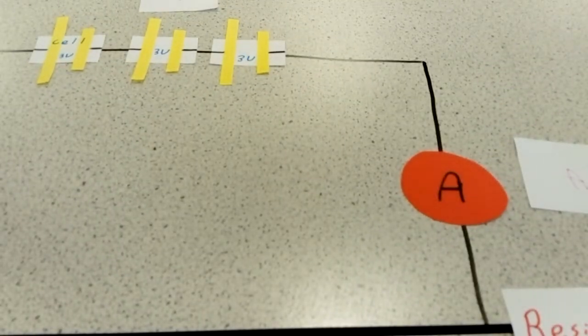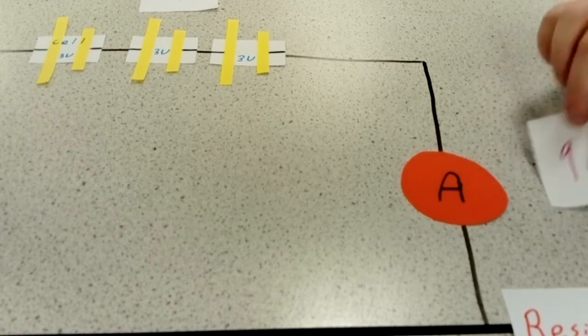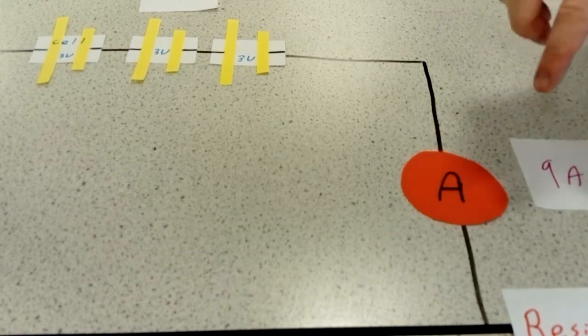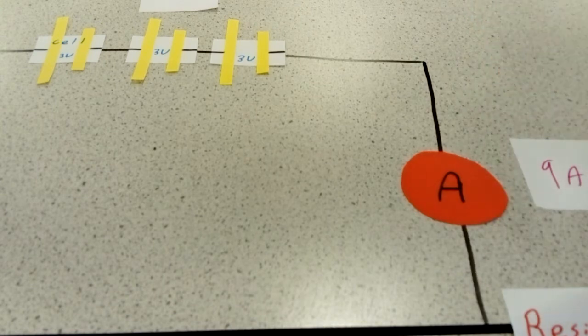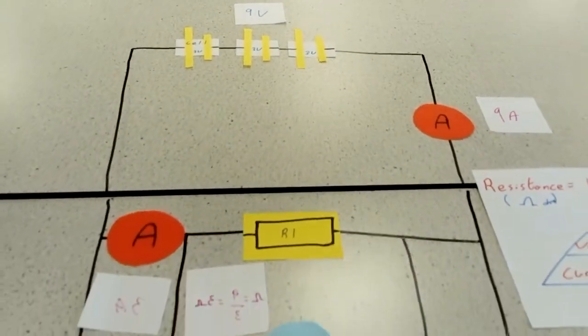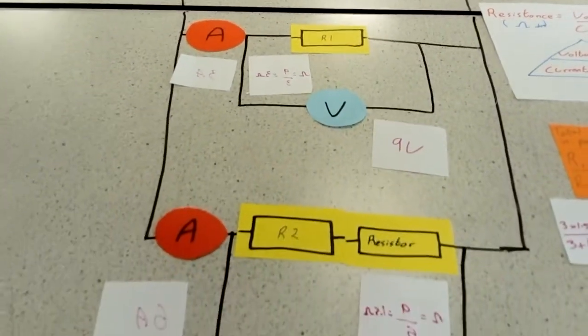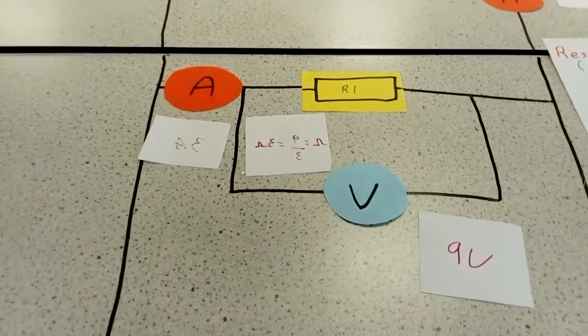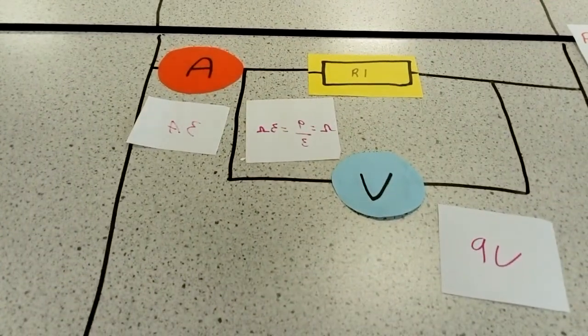Next, if we think about the current, we measure current using an ammeter. Remember that ammeters are always in series with the circuit. So, if the current is 9 amps before it's been split, that means that the total current going over the other 2 ammeters must also equal 9 amps.